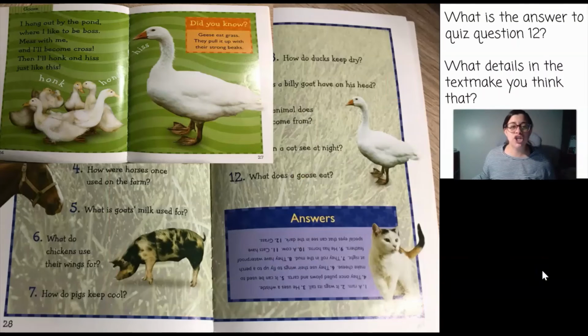We're going to answer question 12. What does a goose eat? What details in the text make you think that? Your teacher's going to pause the video. Did you say geese eat grass?